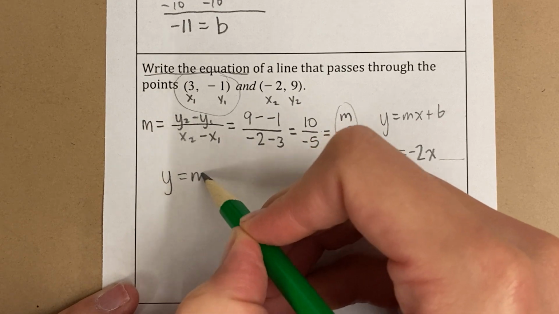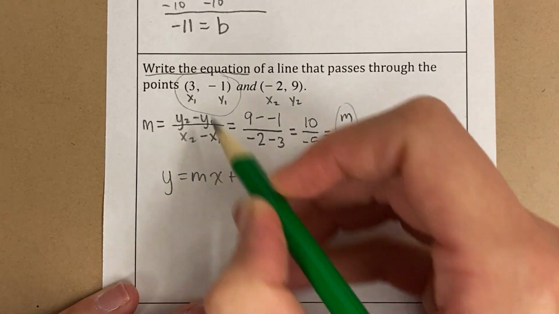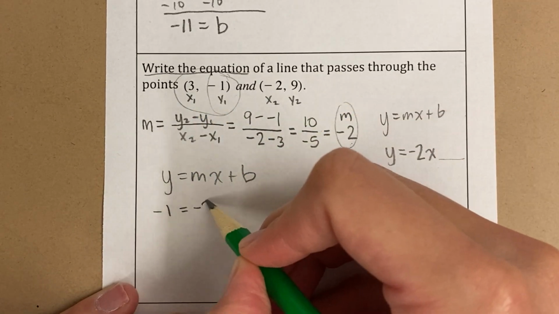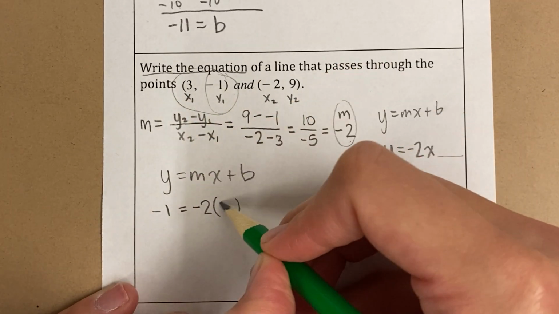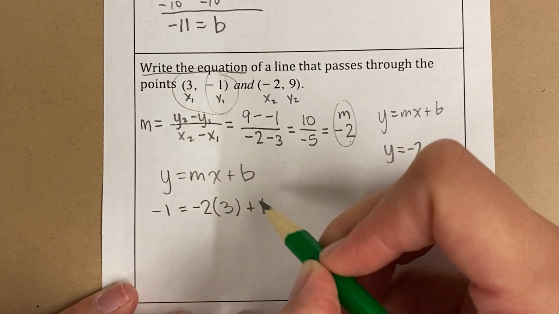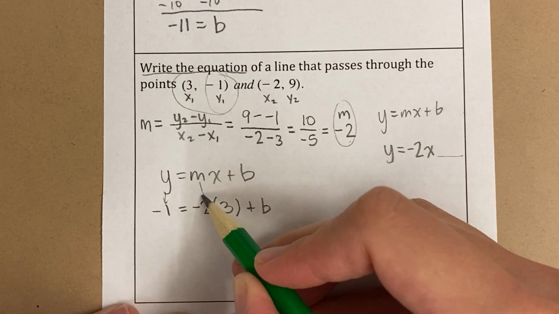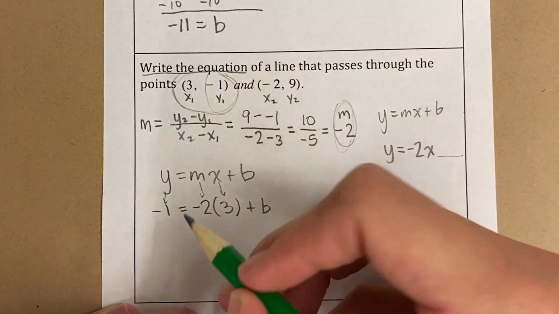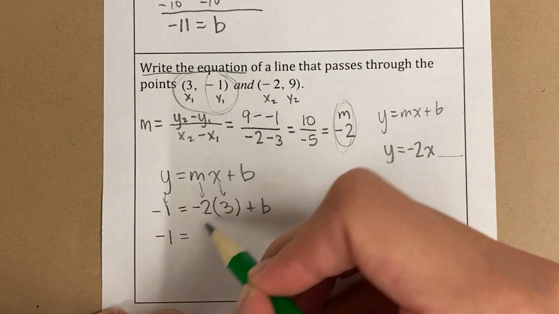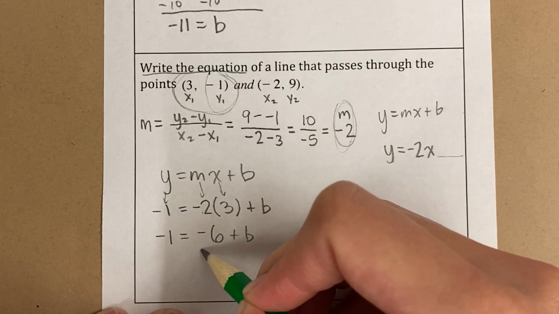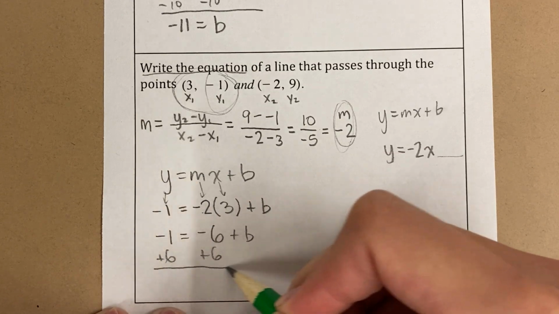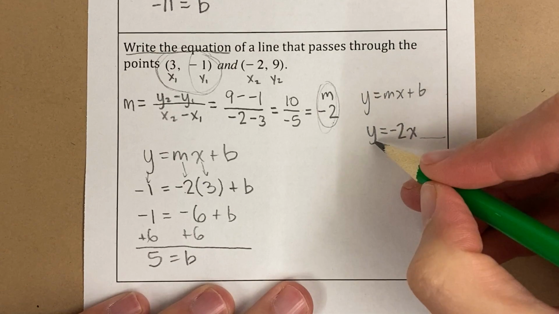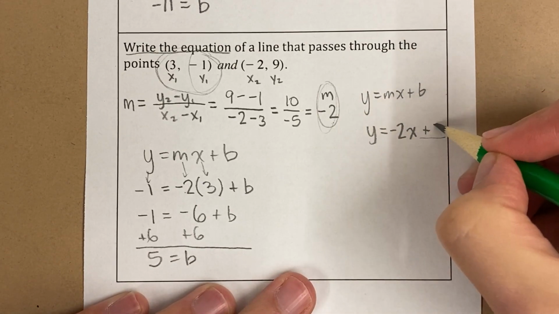So what I do is I take my y equals mx plus b. I'm going to plug in what I have. I have a y value. I have an m value. I have an x value plus b. So I just plugged in my y, my m, my x. My m was my slope, and my x and y came from a point. -2 times 3 is -6. And I'm going to add 6. This becomes 5 equals b. So my equation of a line is y equals -2x plus 5.